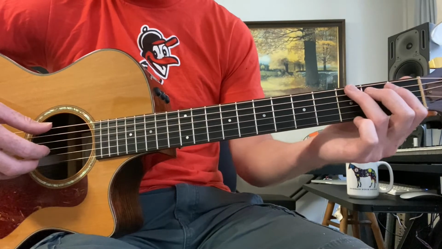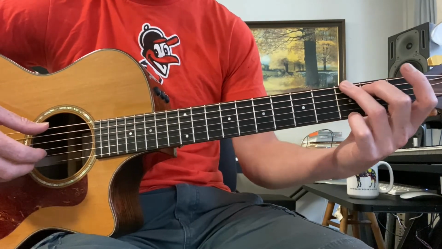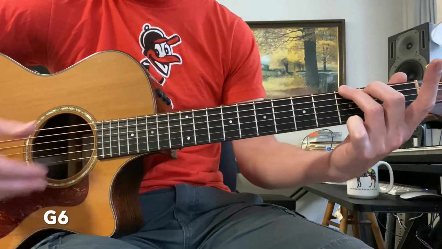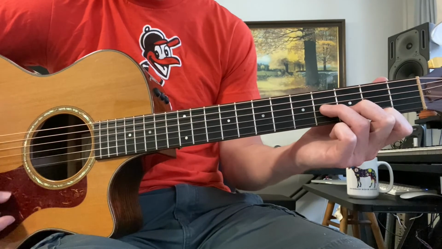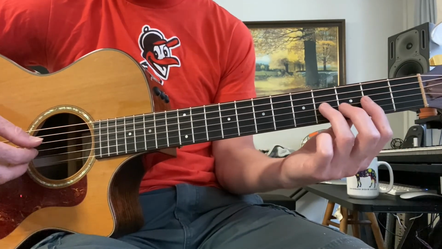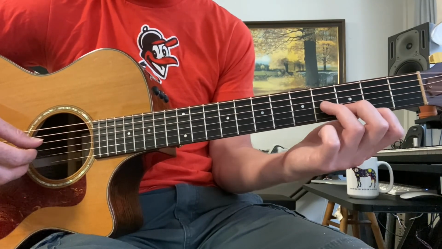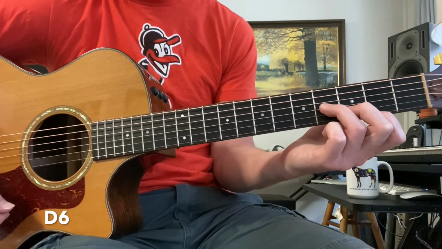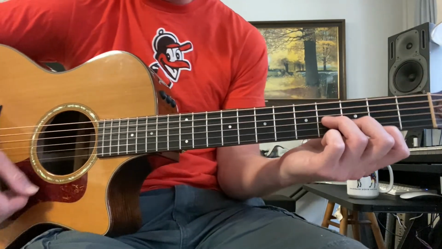We could do an easy version by just releasing the pinky on the 1st string of this G chord. That would be a G6. A D6. Instead of here, we would do 3rd finger, 4th fret, 3rd string, 3rd fret, 2nd string, 2nd fret, 1st string. Kind of sounds like a B minor, but over the D bass.